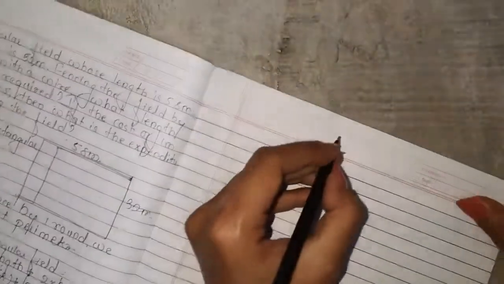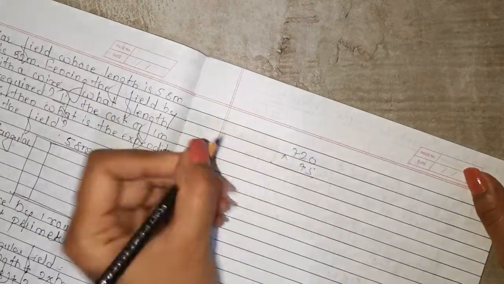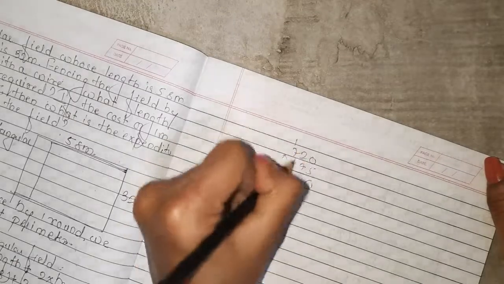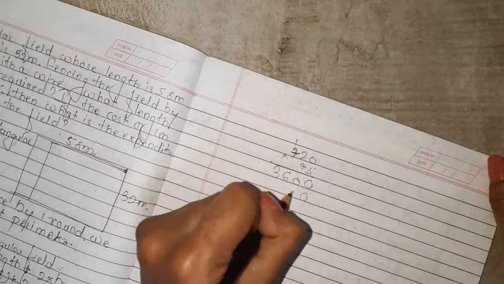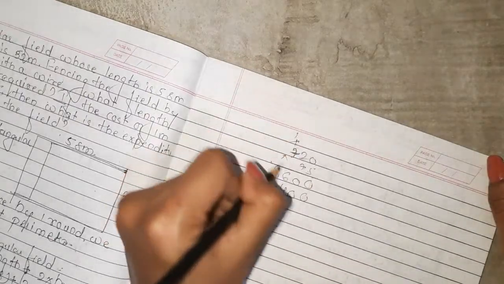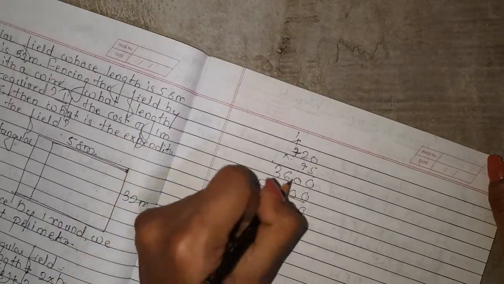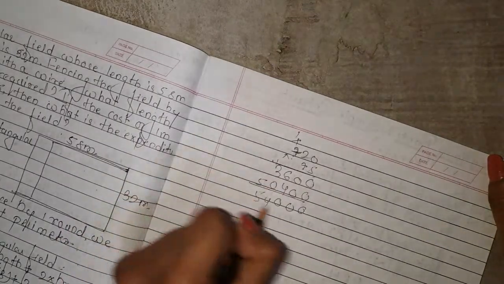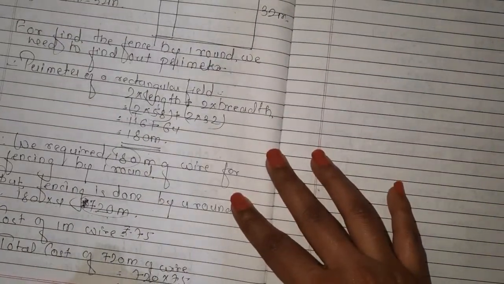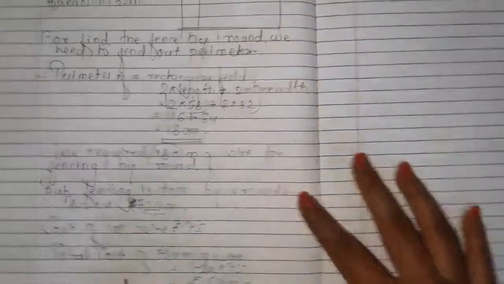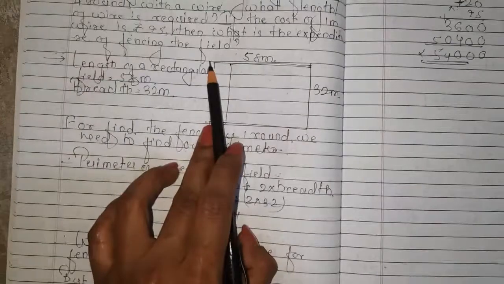Let us multiply 720 into 75. ₹54,000. So rupees 54,000 is the total expenditure made on fencing the field.